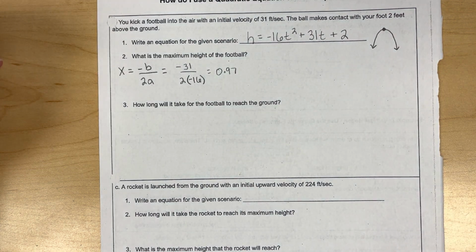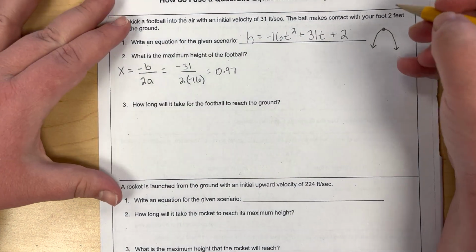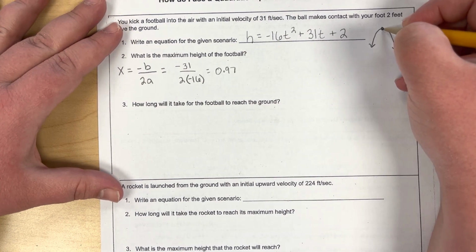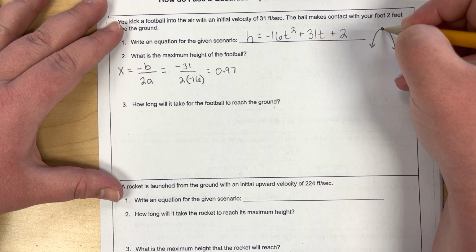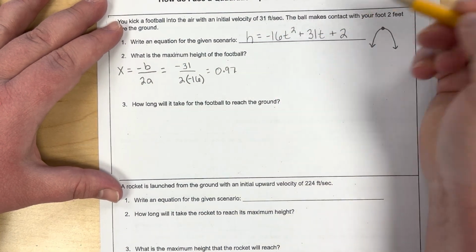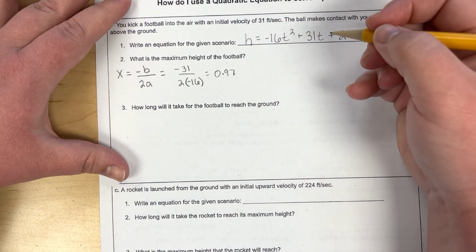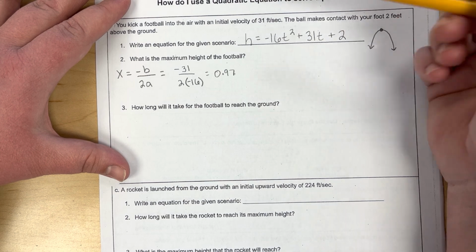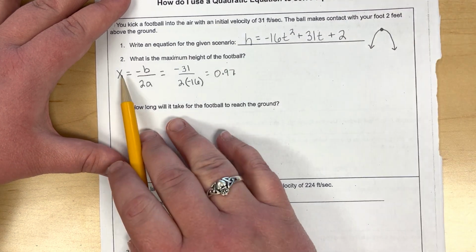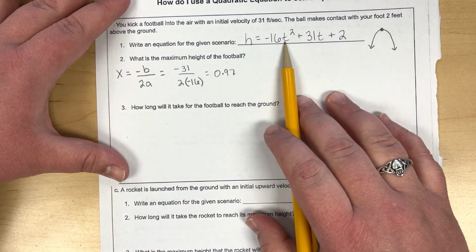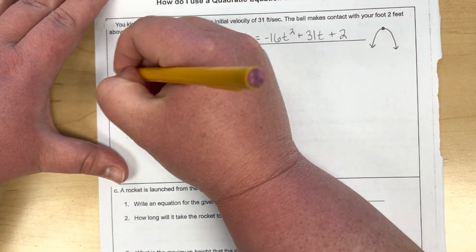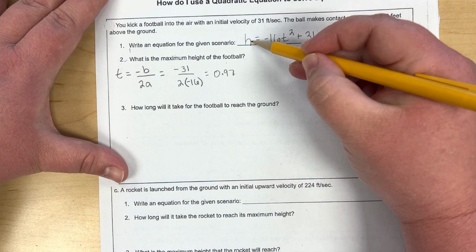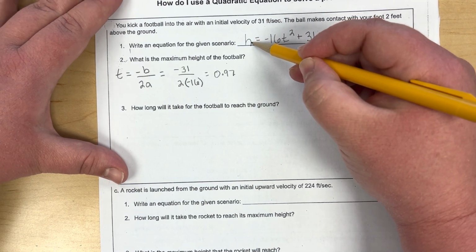Now, the x value of your vertex tells you how long it takes to get to that maximum height. I want to know what that max height is. So I need to take this and plug it back into the formula in order to find out what the maximum height is. So if you're not certain about this, remember the t's are basically x's. So really I should have a t here. So that's the time it takes. I want the height that the football is at that time.